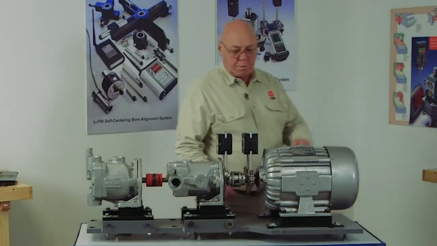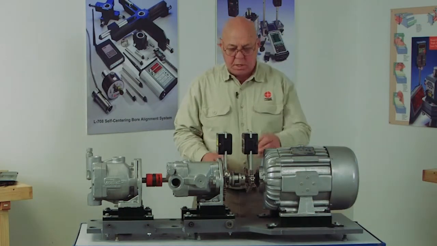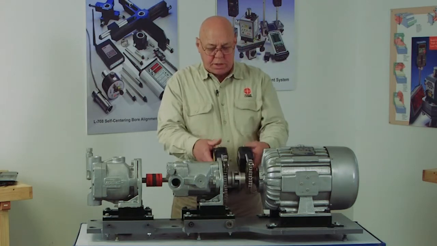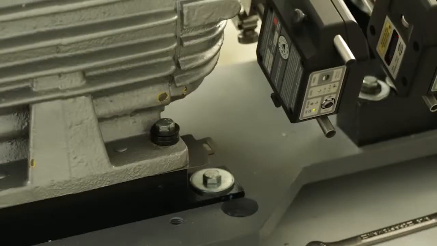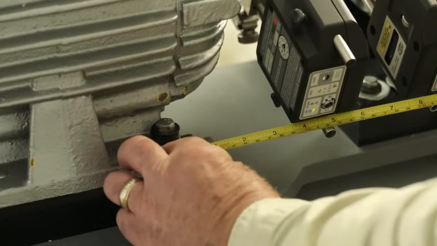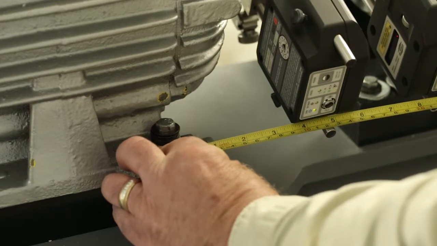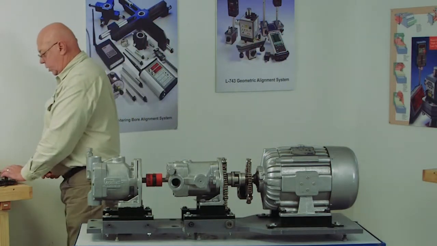The first bolt would be, in this case, right here, or up here on this side. I know it's 2 inches from here to here, so I'm going to measure from this post to that bolt and add 2 inches to it. That just makes it a little easier. So we're at 4 3/4, so 6 3/4, 6.75.